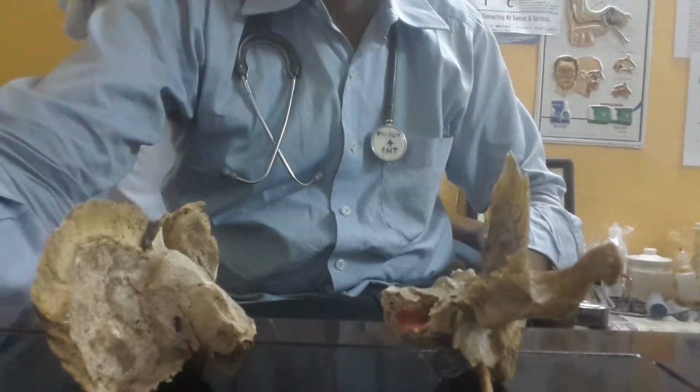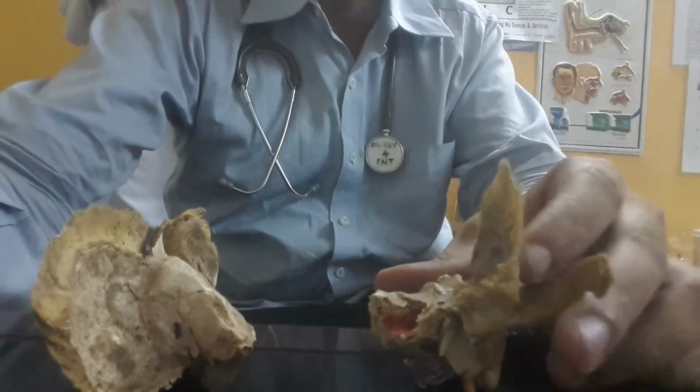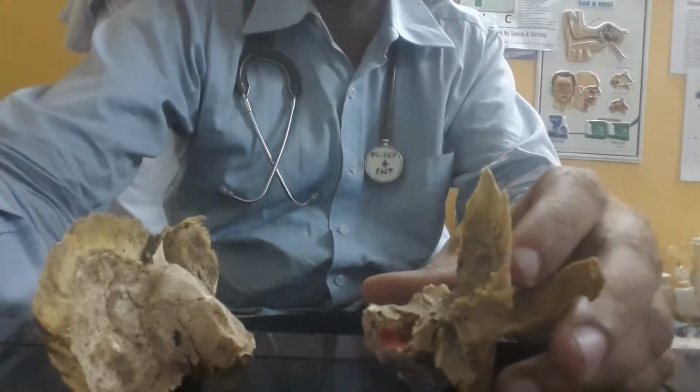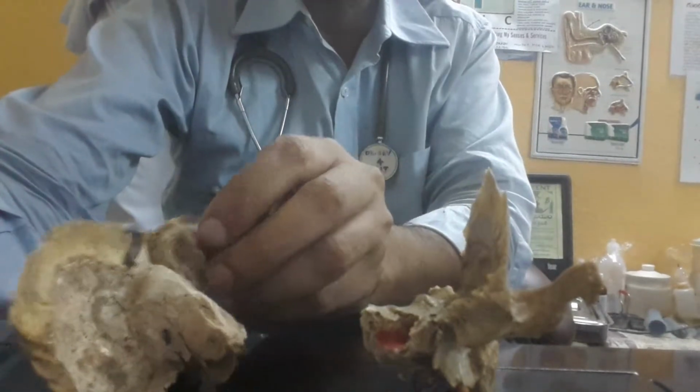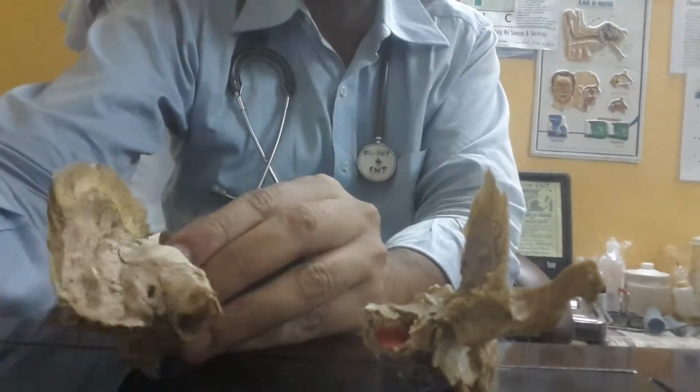Temporal bones are special bones that are present on the sides and base of the skull. These are the sides and the base of the skull. And if you want to take the temporal bones just like this, they would be looking like this. This is the left temporal bone of my head, and this is the right temporal bone of my head.